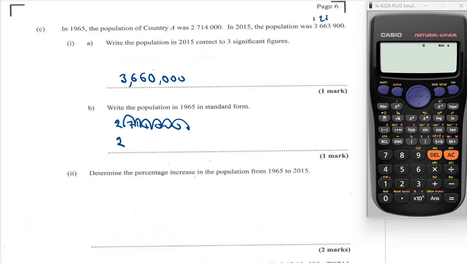So we're going to have 2.714 times 10 to the 6. 10 to the 6 because we move the decimal point to our left 6 times. So that is 1, 2, 3, 4, 5, 6. And that is an easy 1 mark.